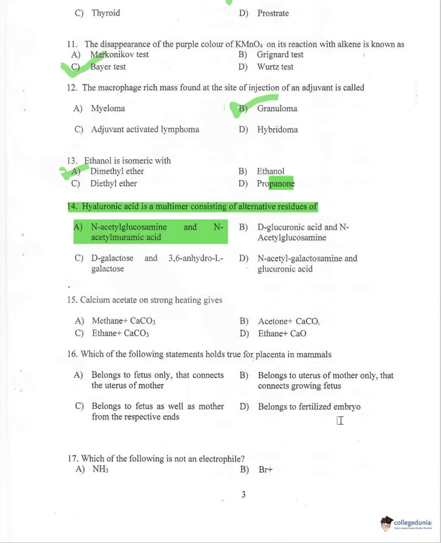The correct one here is the option B. It is digluconic acid and N-acetyl glucosamine. The question number 15. Calcium acetate on strong heating gives A.